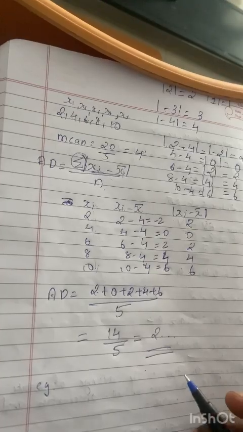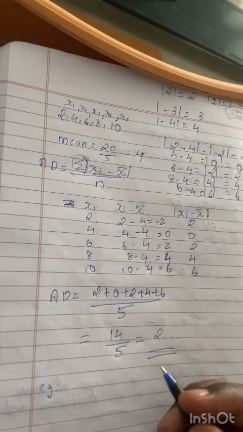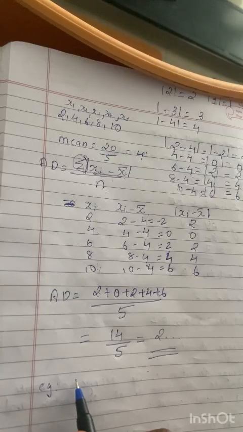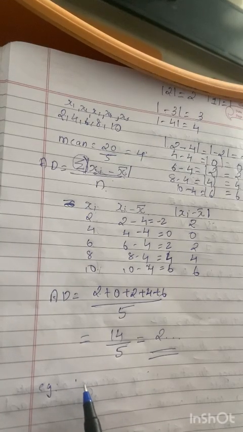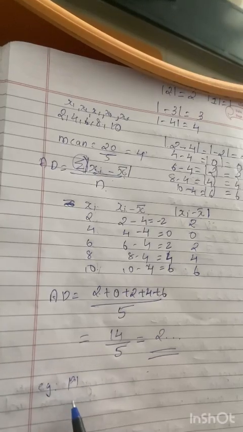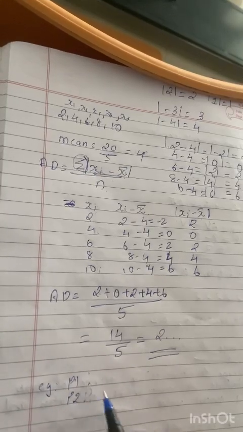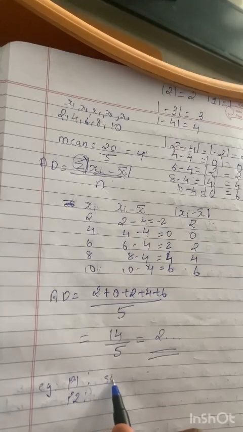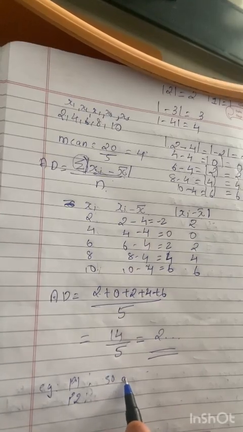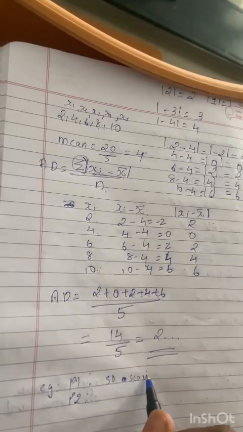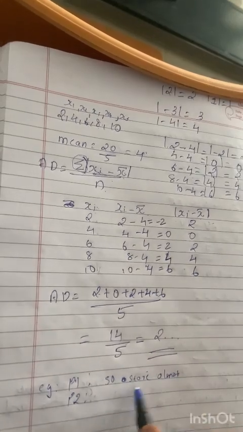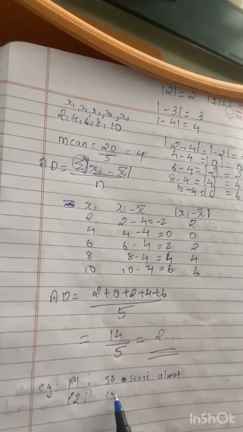So I will explain what is the use of this average deviation. We have the previous example, right? When we discussed measures of dispersion, we discussed 2 examples, player 1 and player 2. They were having some scores, right? This guy was having scores almost near to 50, and this guy was having scores from 10 to 90.